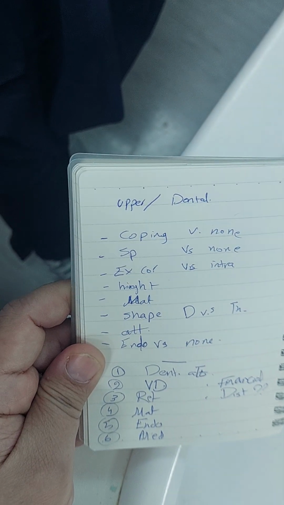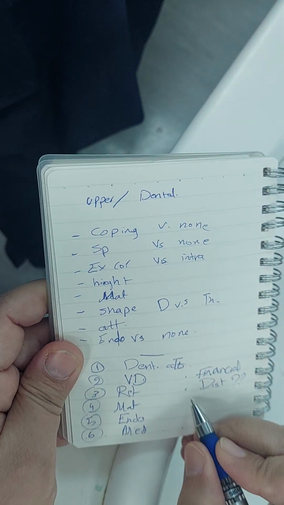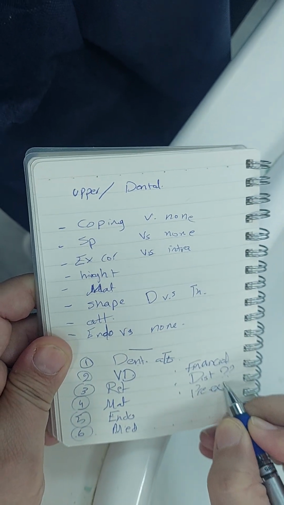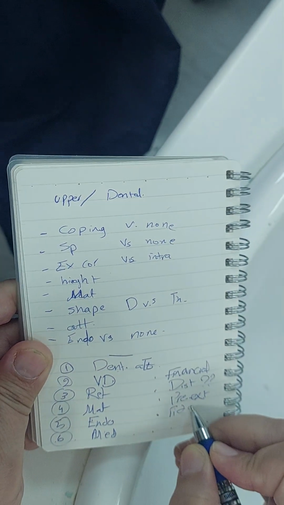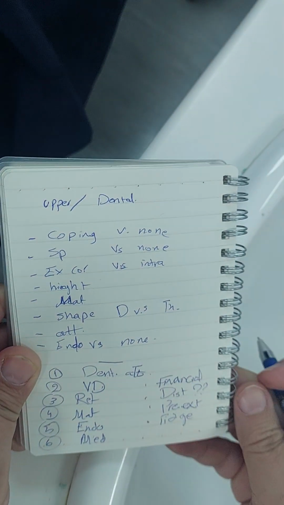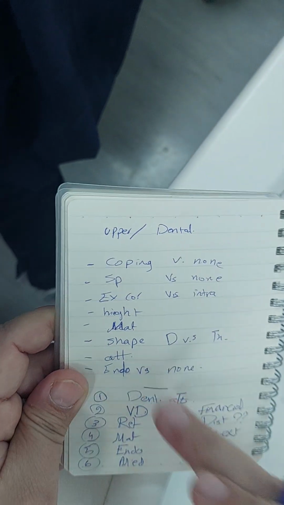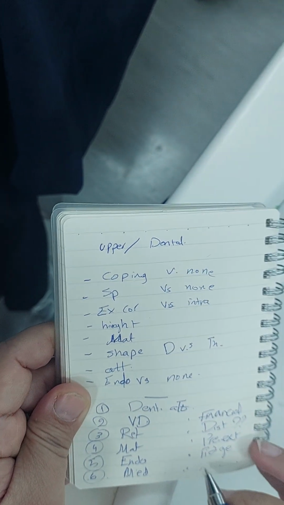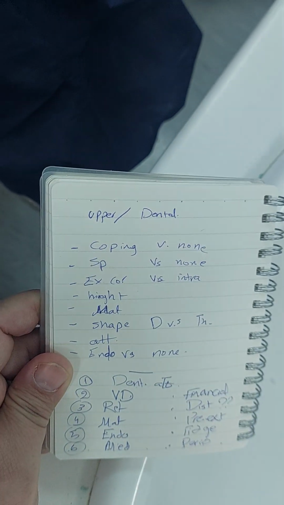What else can I think about? The pre-existing condition of the tooth. The condition of the ridge itself: does it need augmentation? Is it large? Do I need to substitute a lot? It also aids the vertical dimension. Perio status is very, very important, because this is a treatment that needs high maintenance.